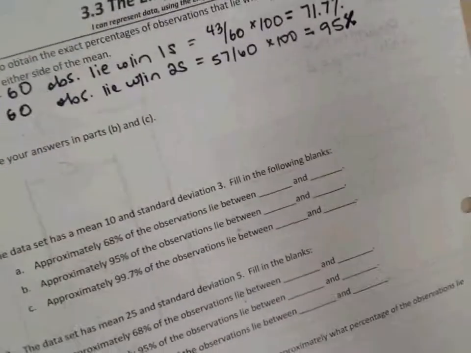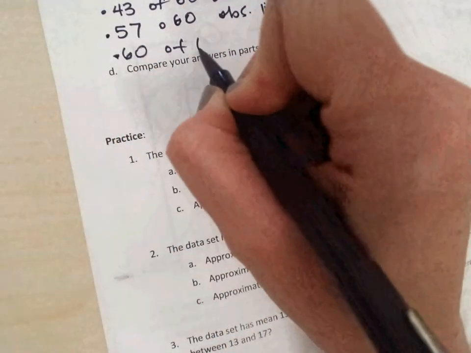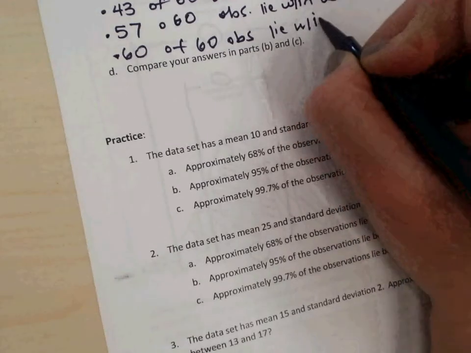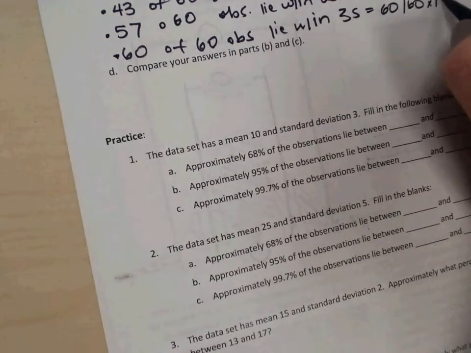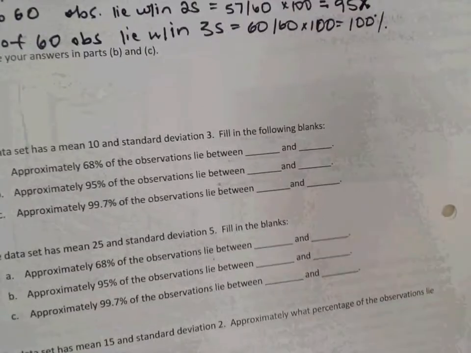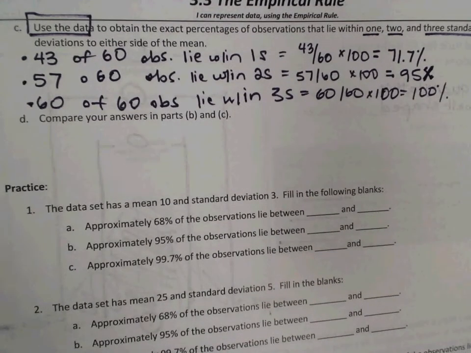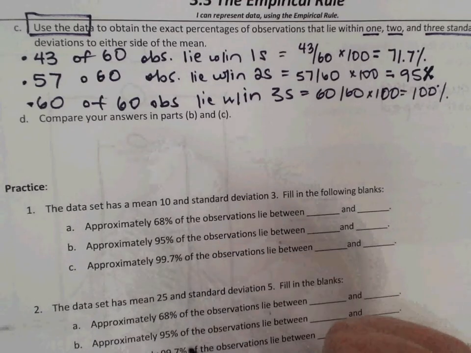So all 60 lie within that range. So 60 of 60 observations lie within 3S. We don't need to write all that out. We know that's 100%, right? So 100% of the observations lie within the 3 standard deviations.